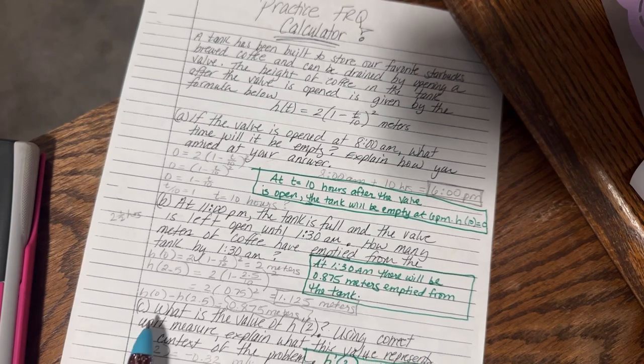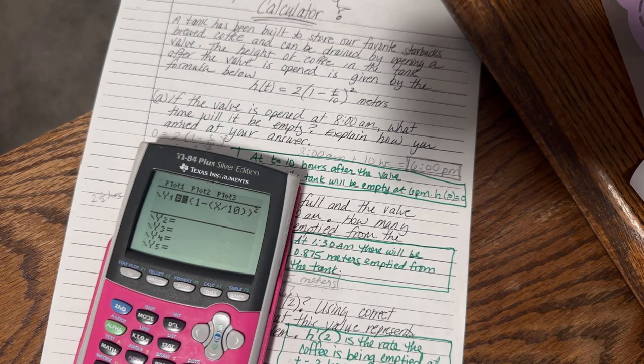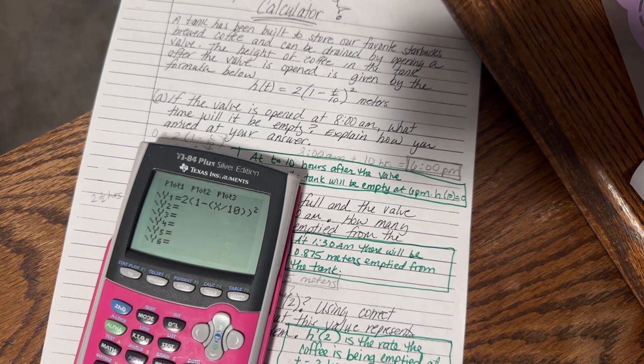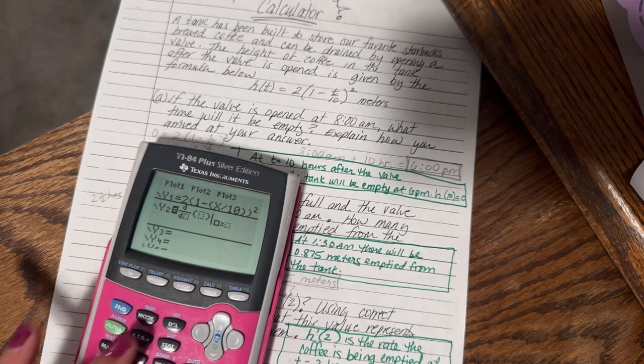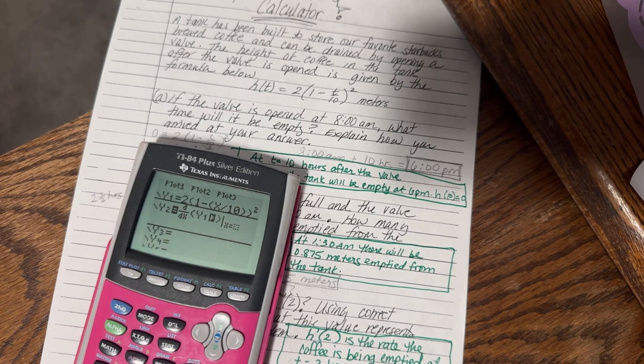And then letter C: what's the value of H prime of 2? So now we're looking at the derivative of H. We need to go back to our Y equals button, and might as well unhighlight it while I'm there. Then for Y2, we need to hit math 8, dy/dx. I hit alpha trace, populate Y1, and hit x comma x. And we're going to graph that.